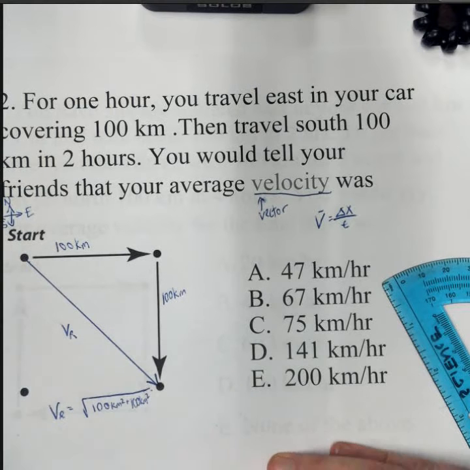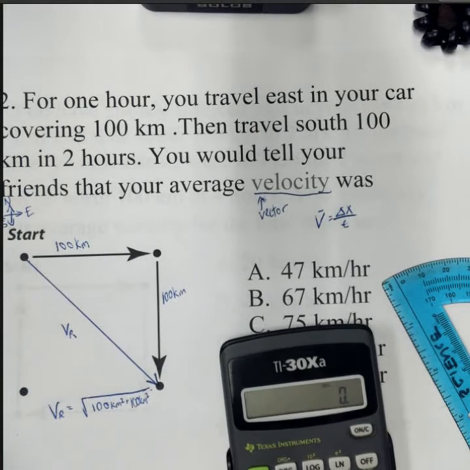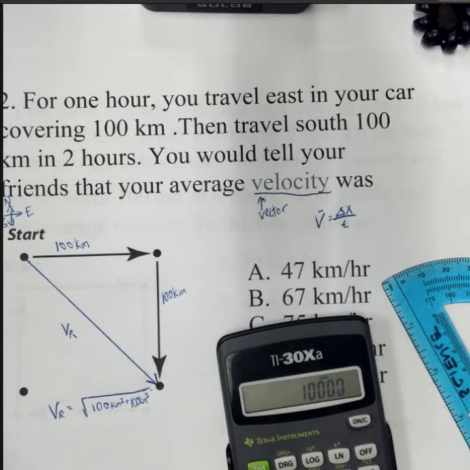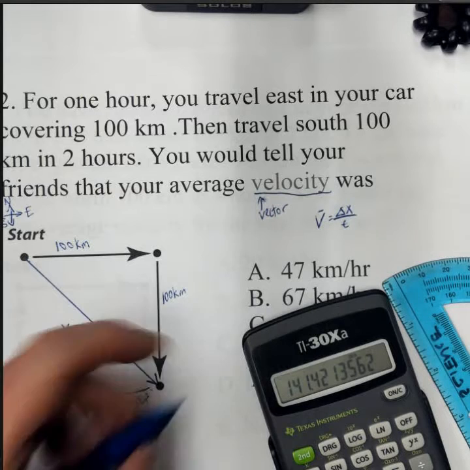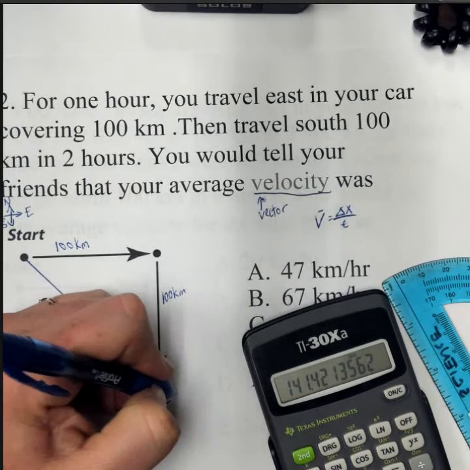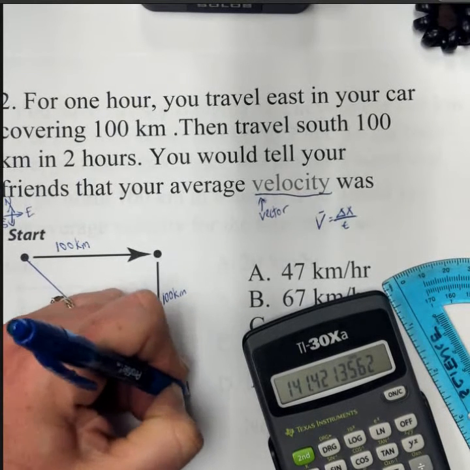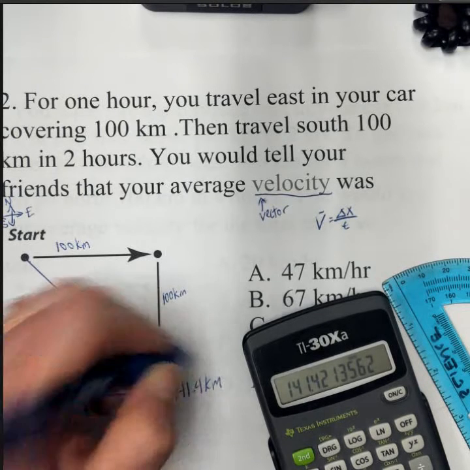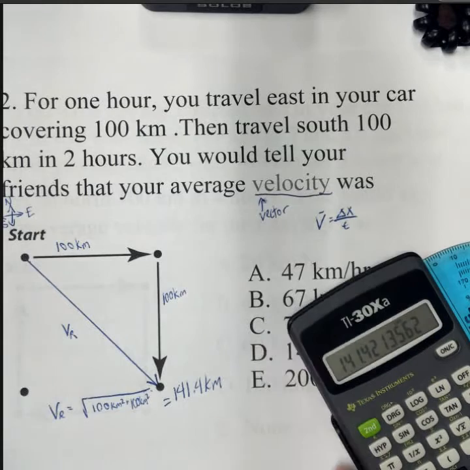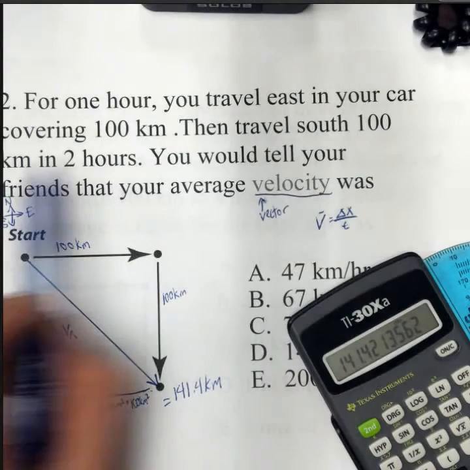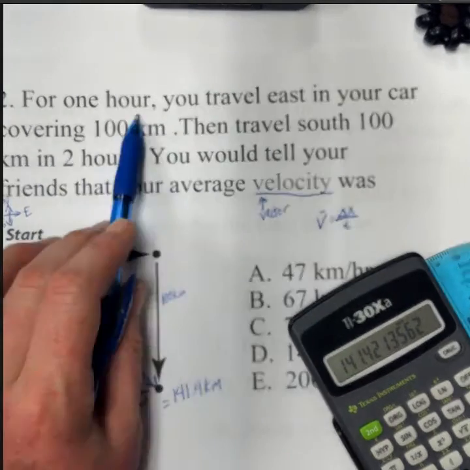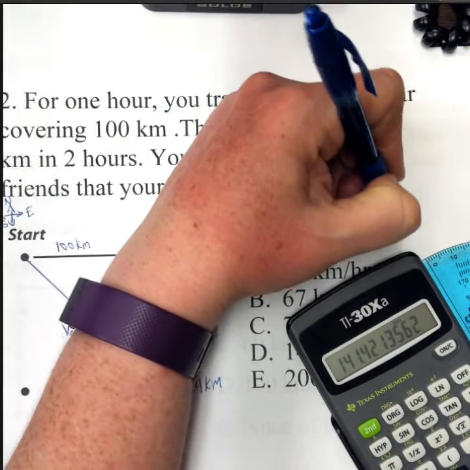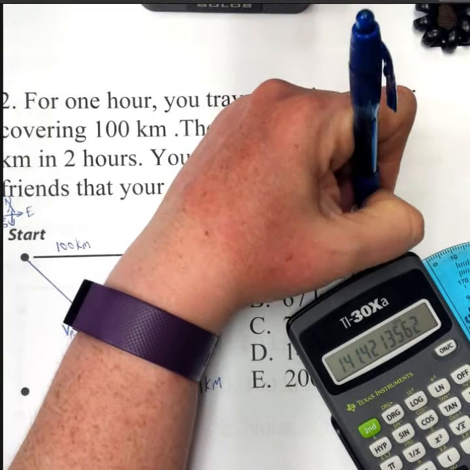So that's going to be 100 squared plus 100 squared, square root of that. Alright, so we have 141.4 kilometers as our resultant vector. And the time did not change. It's still 1 hour and then 2 hours. So our displacement is going to be 141.4 kilometers over 3 hours.